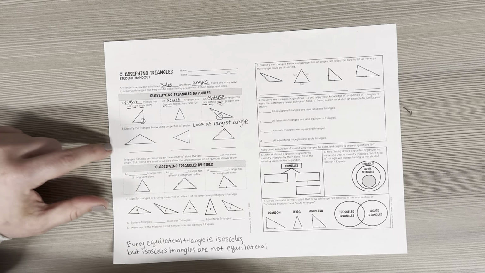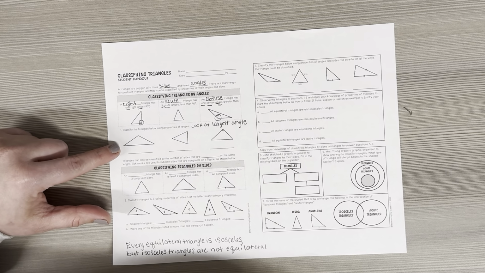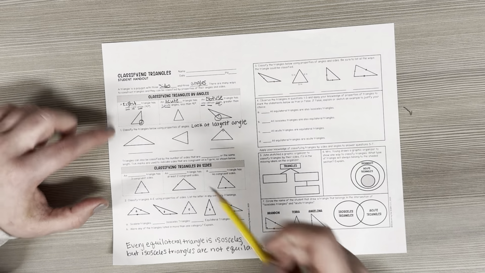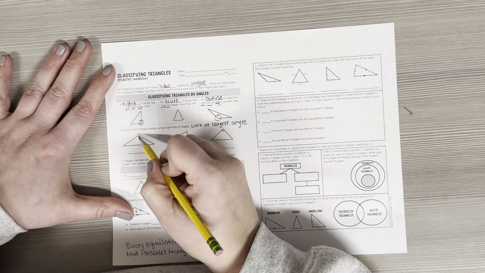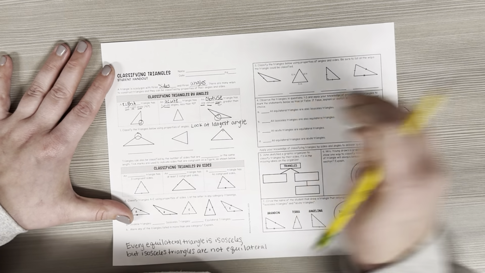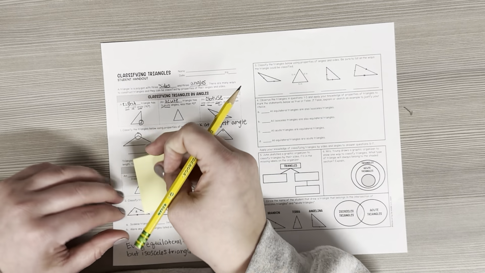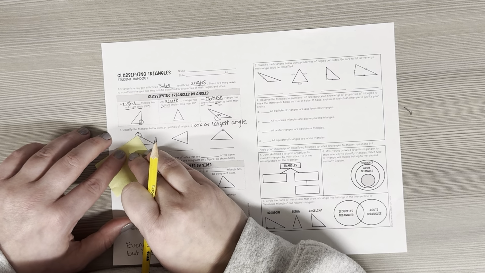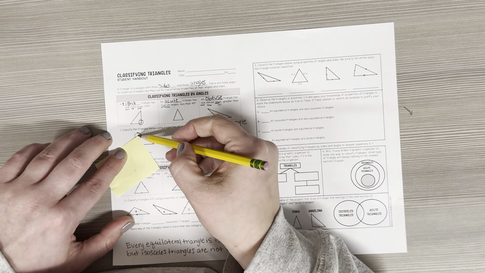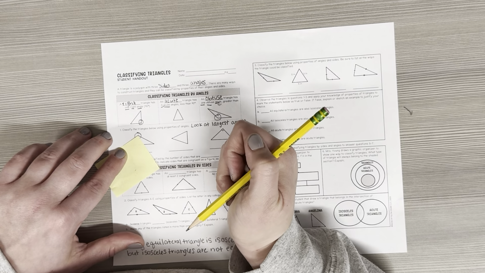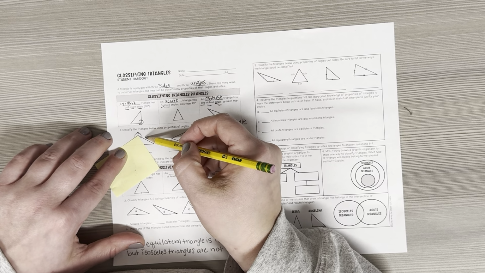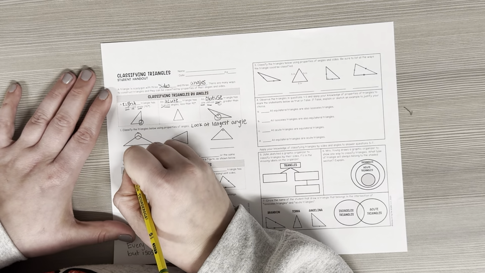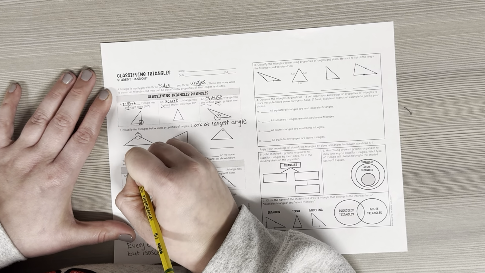All right, let's look at these triangles and classify them by their angles. My largest angle here is going to be right here. This is bigger than a right angle. I can also check that by putting a piece of paper in this corner. Do you see how this line opens up wider than that? That tells me that this angle is bigger than 90 degrees, making this an obtuse triangle.